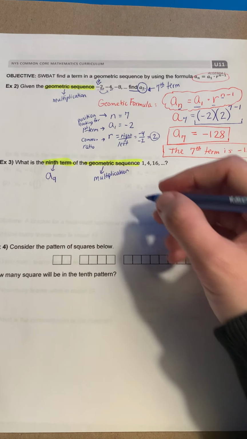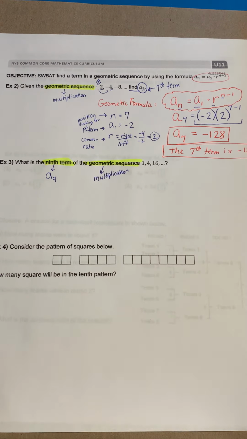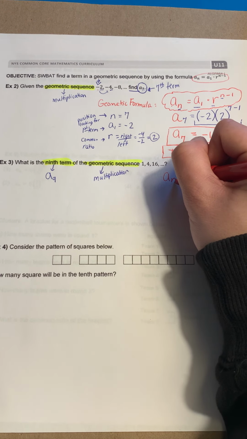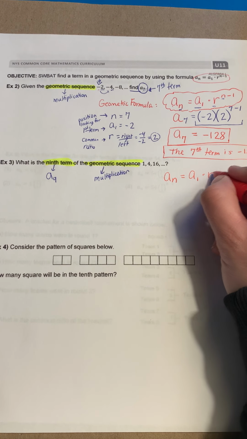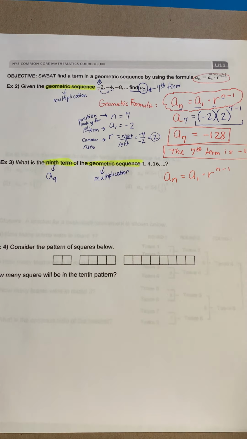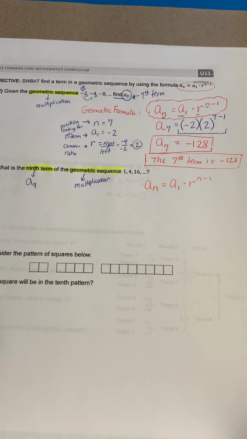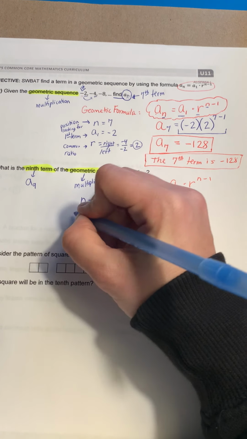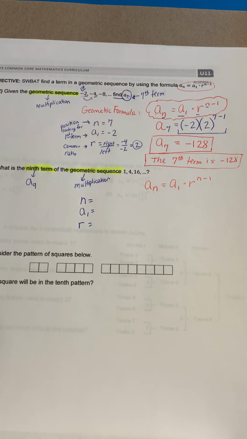I'm going to write my formula. a sub n, my geometric formula, equals a sub 1 times r raised to the n minus 1. My three pieces that I need to pull out: my n, my a sub 1, my r. My n is what I'm looking for.